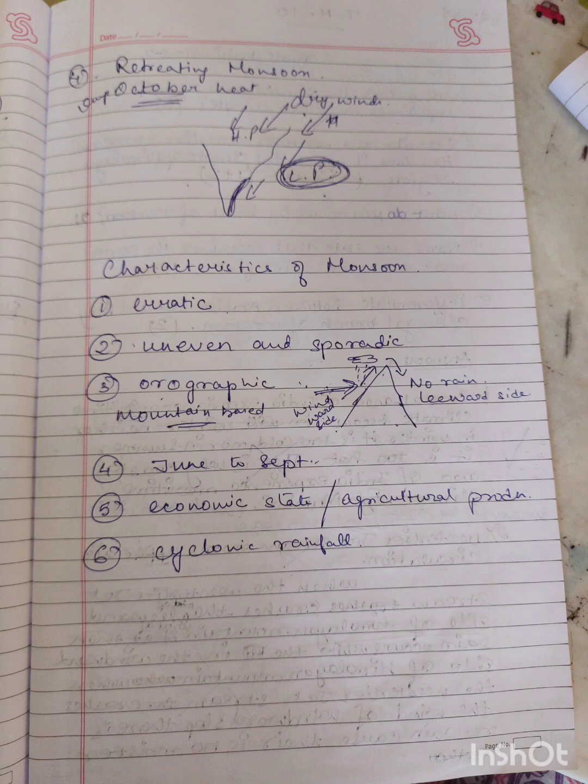Along with this you can also show the diagram for the retreating monsoon, during which the October heat is important and the dry air comes from the northeastern side, and while they blow over the Bay of Bengal, they collect moisture and cause rainfall in the Tamil Nadu coast, and the low pressure is developed over the Bay of Bengal and Arabian Sea.